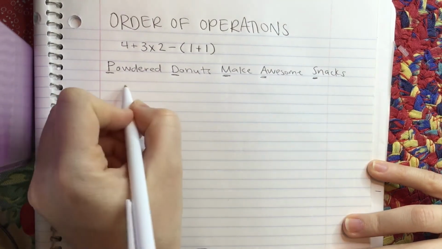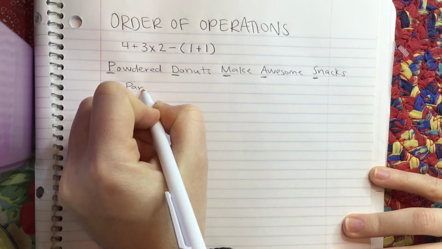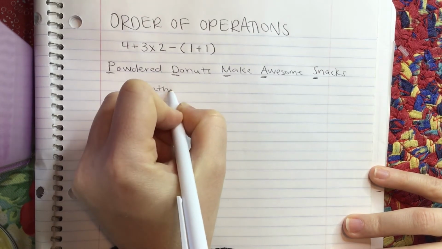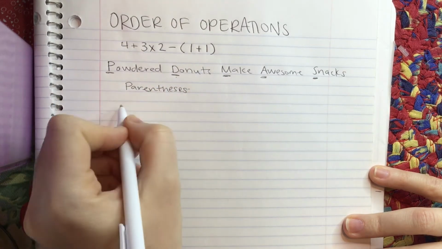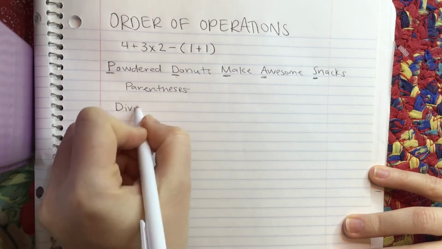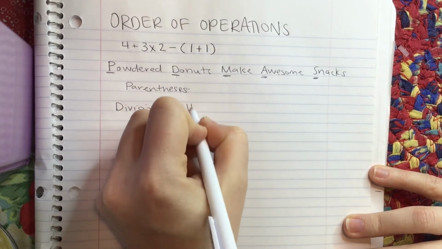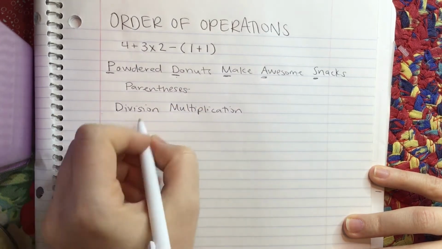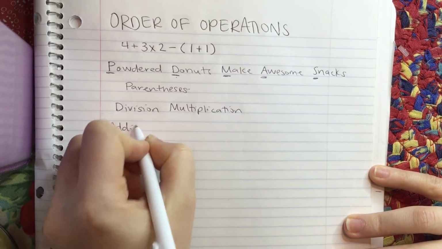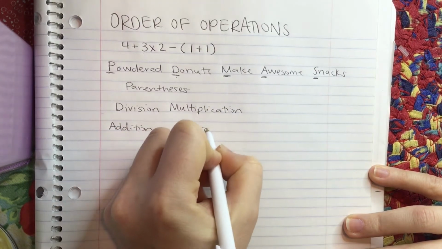So the P stands for parentheses. The D is division. The M is for multiplication. The A is for addition. The S is for subtraction.